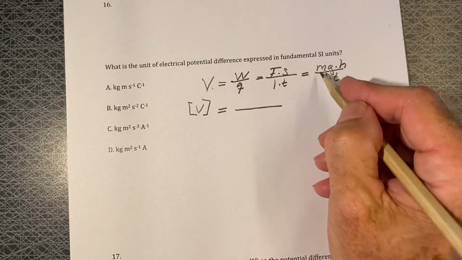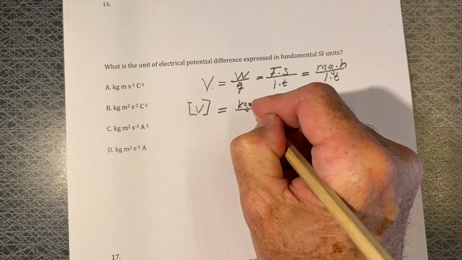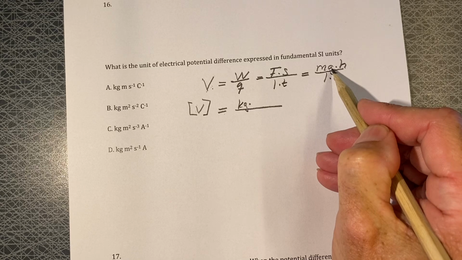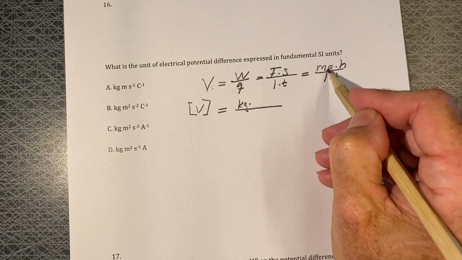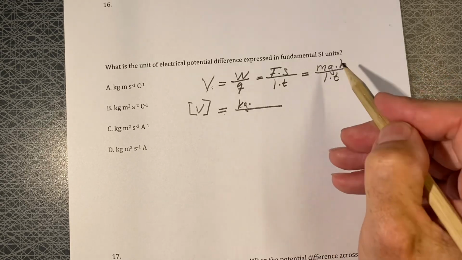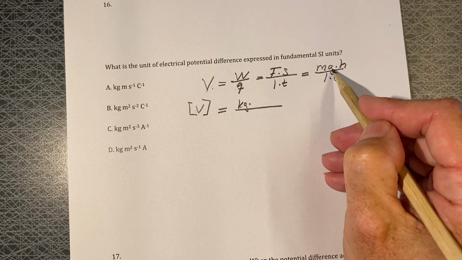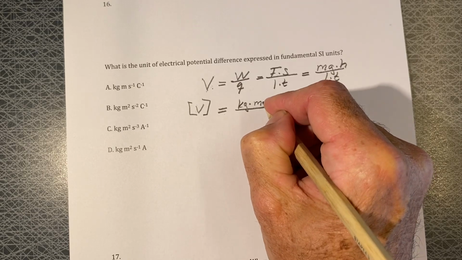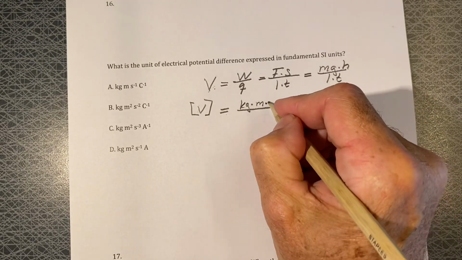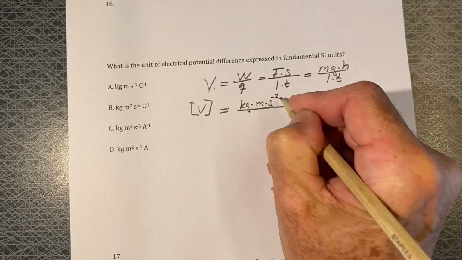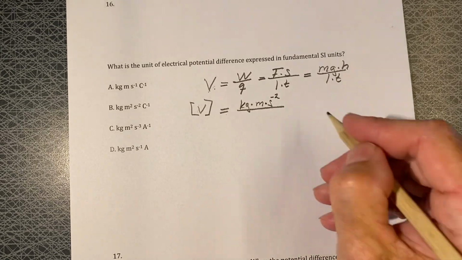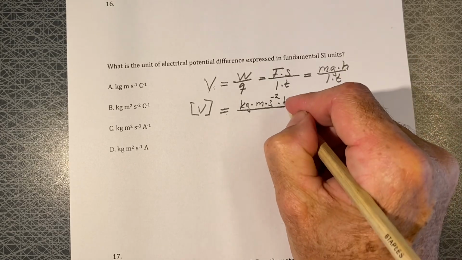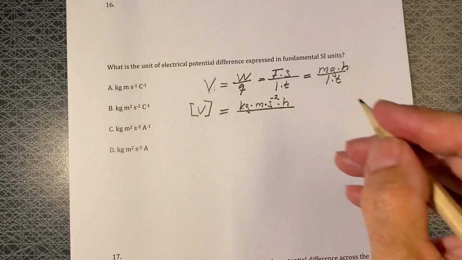Now, the unit for mass is the kilogram, multiplied by the unit for the gravity field strength. Well, you also know that this is an acceleration. It's 9.81 close to the surface of the Earth. So that is an acceleration, and acceleration is meters per square second, times the unit for height or displacement.